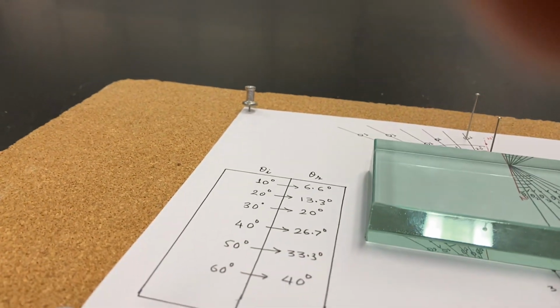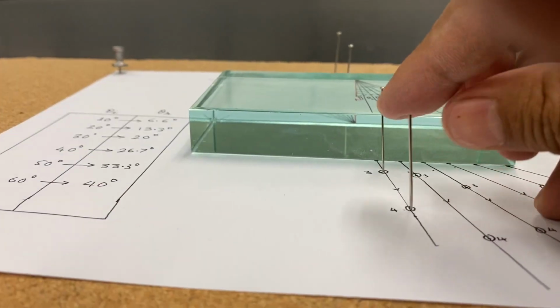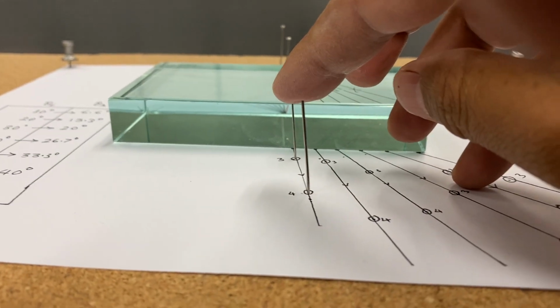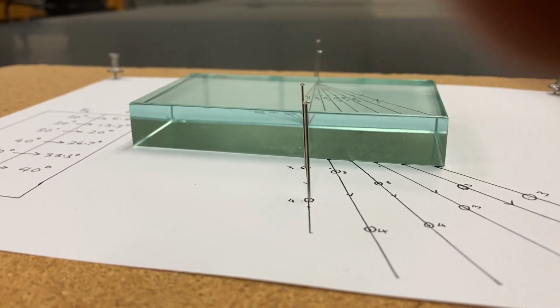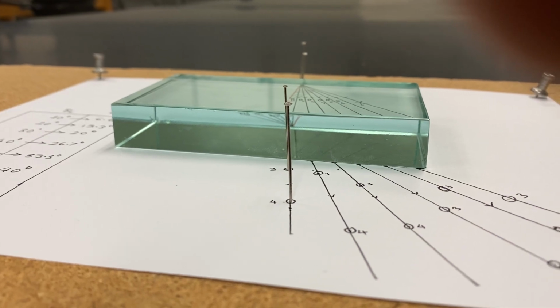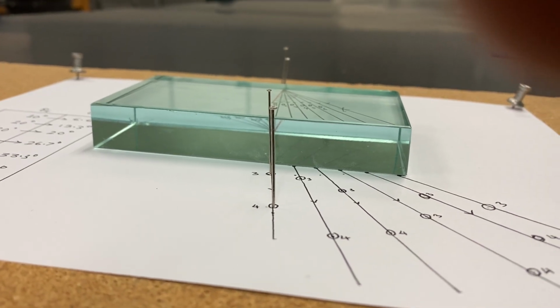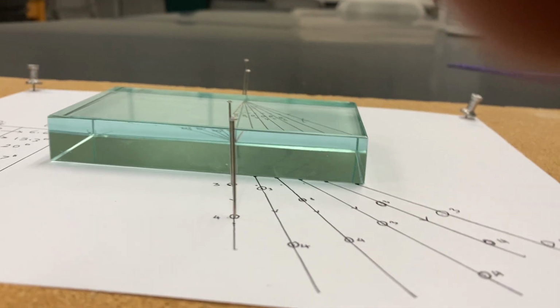And then second pin I put here, right there. And this is also lined up. All four pins, if you look from the glass slab, they line up. They must line up, and in my case also they line up. Okay, then this is done.